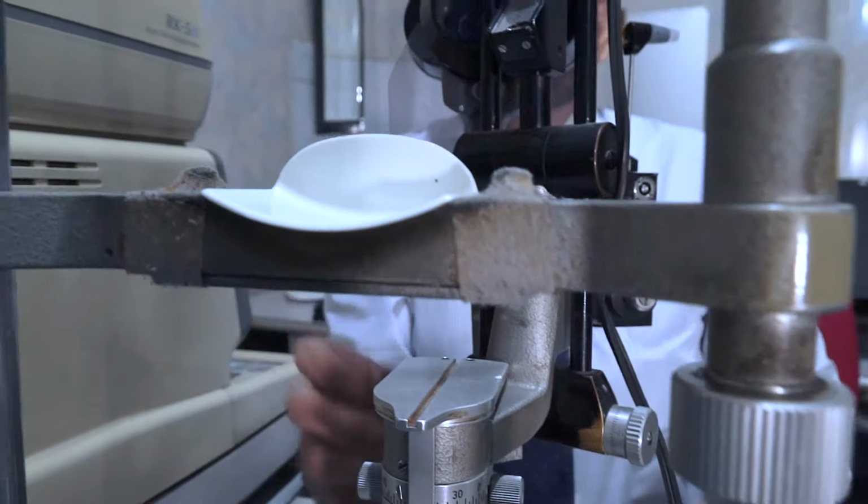We can actually change it and measure the angle between the illumination and the viewing system or magnification system. We can use different other equipment with this slit lamp to perform other examinations, tests or investigations.